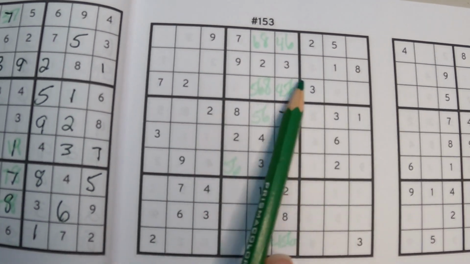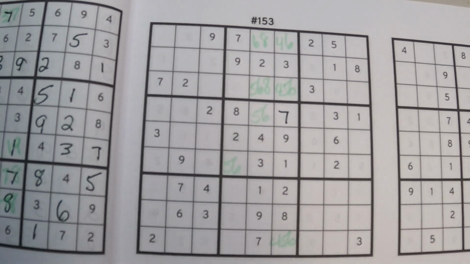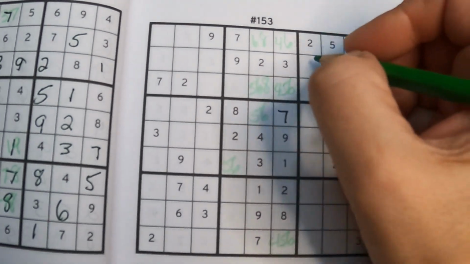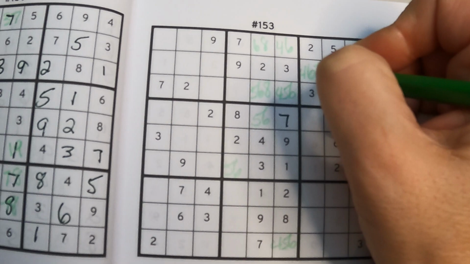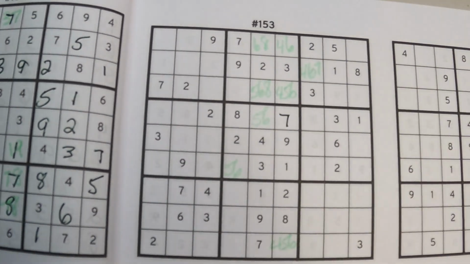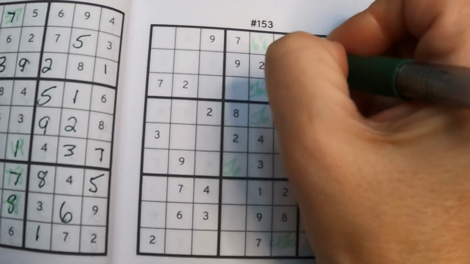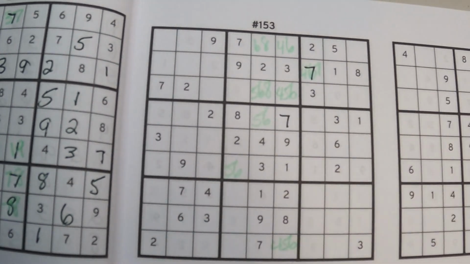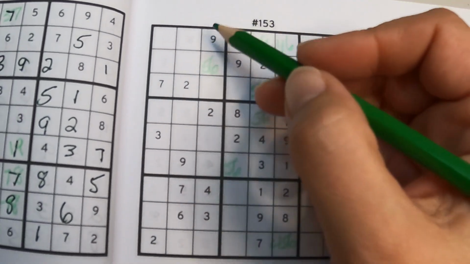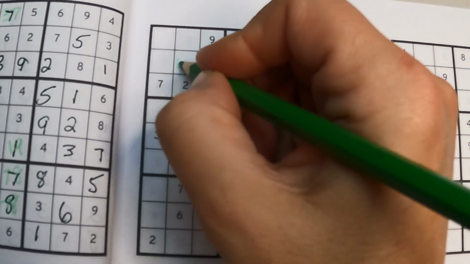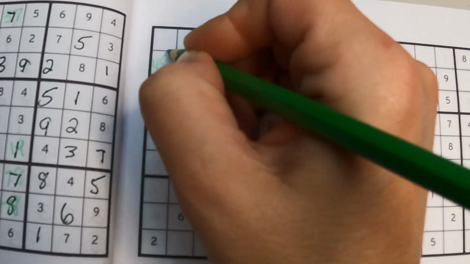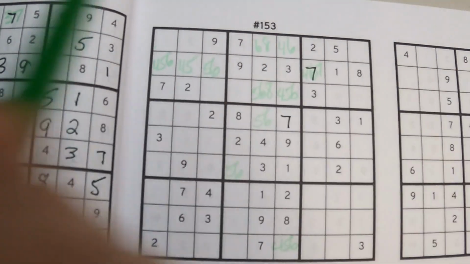If we look at this row, we're missing 4, 5, 6, and 7. We've got the 5 there, so 4, 6, 7. We've got the 7 covering all these. So that means that our 7 has to be here. We've got a 4 here, so 5, 6, 6 here, so 4, 5, and no help here, so 4, 5, 6.